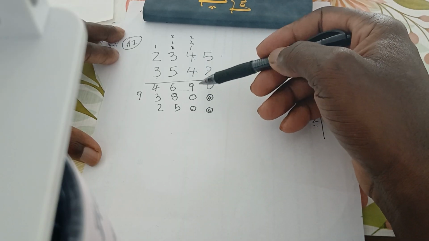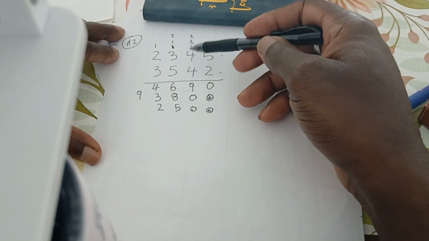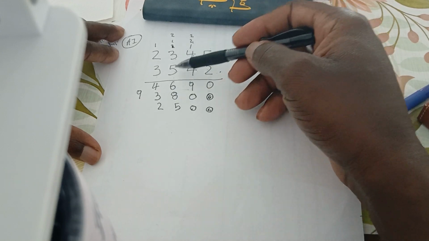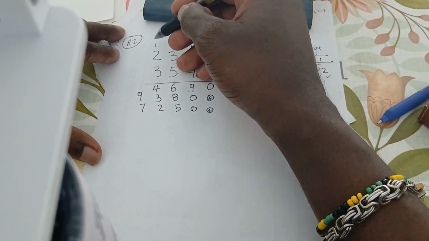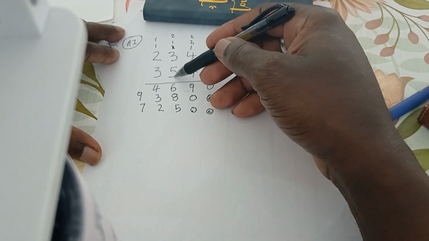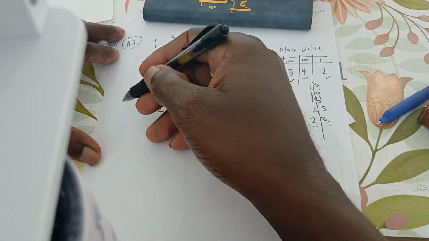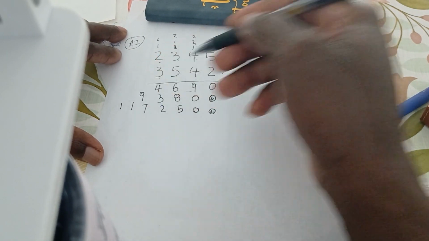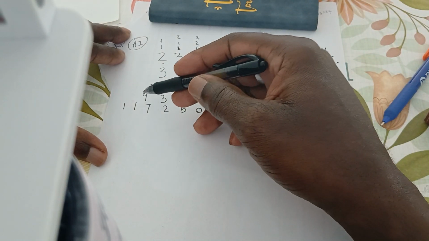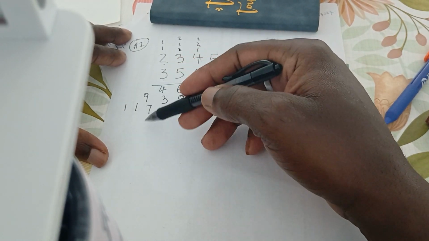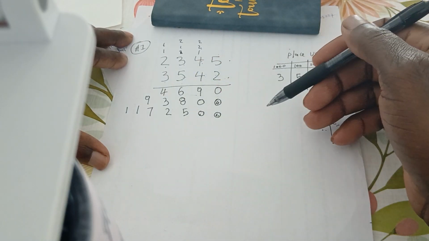5 5s are 25, carry the 2. 5 4s are 20 plus 2 is 22. 5 3s are 15 plus 2 gives us 17, carry the 1. 5 2s are 10 plus 1 gives us 11. So we're getting wider. If you notice, we're getting wider. Do not squeeze them up. Ensure that numbers are in their correct place. I'm trying my very best to write in the correct space.